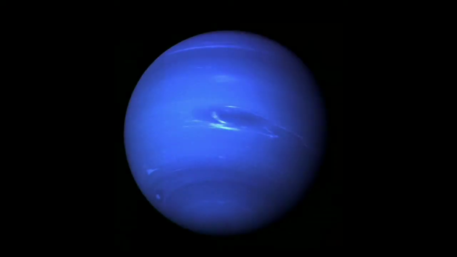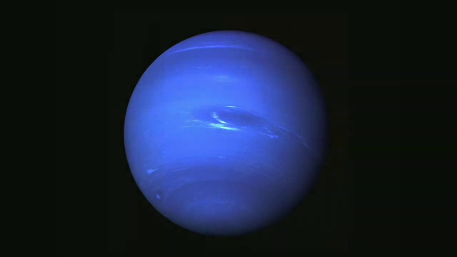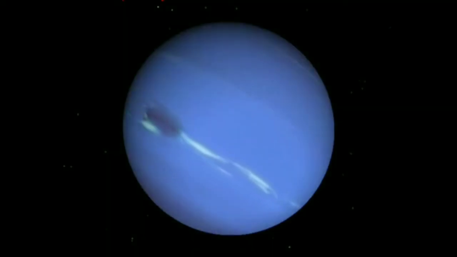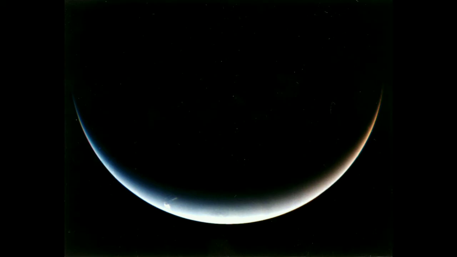On 12 July 2011, Neptune completed its first orbit since its discovery. 1 year of Neptune is equal to 60,200 days or 165 years of Earth. Each pole of Neptune gets light while the other remains dark for 42 years.